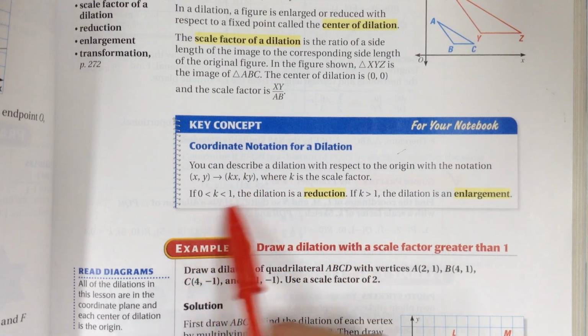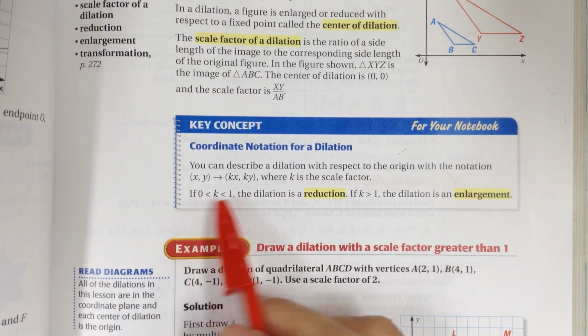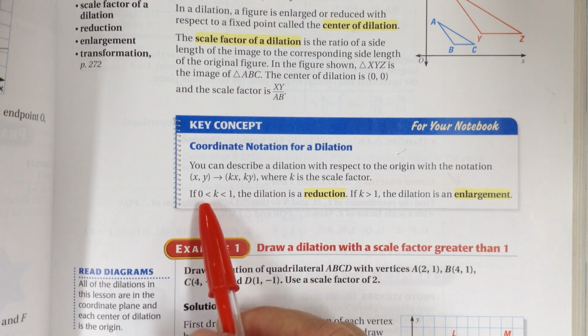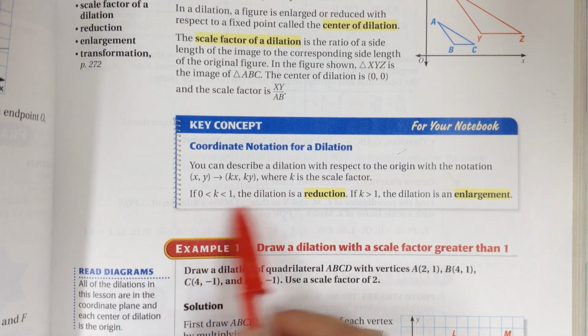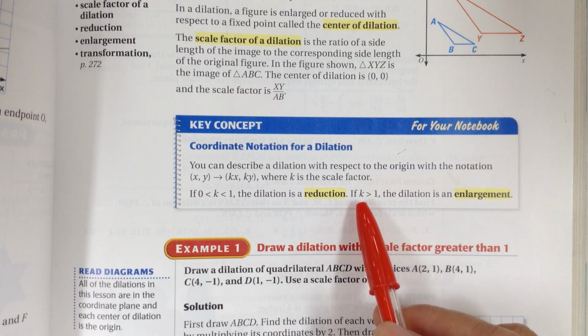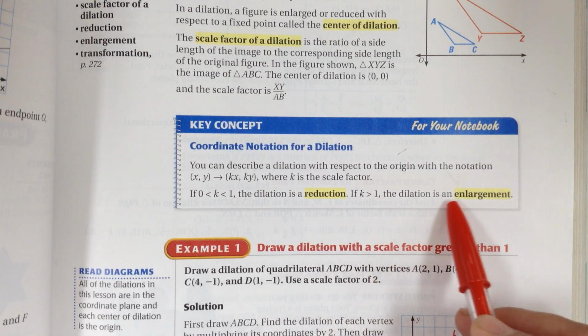Okay. Now what it's saying is that when k is between 0 and 1, okay, again the scale factor, they just want to use a positive number. You can use a negative number, which we're going to cover in the future. But right now we're going to deal with just positive numbers. So if the scale factor is between 0 and 1, the dilation is a reduction, meaning the image becomes smaller. If k is greater than 1, so k is like your multiplier, that's your scale factor, then the dilation is an enlargement.